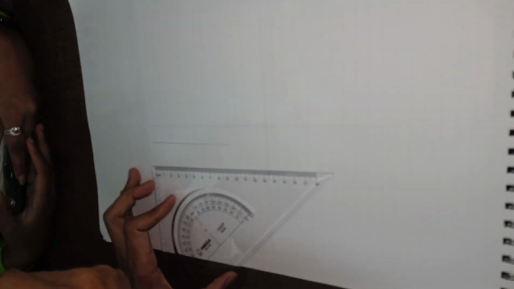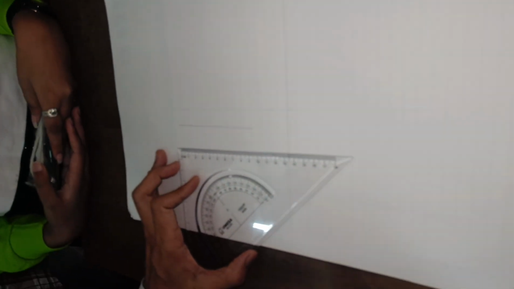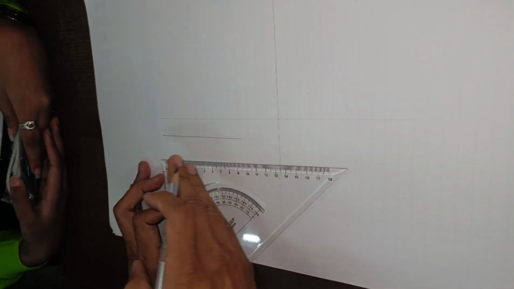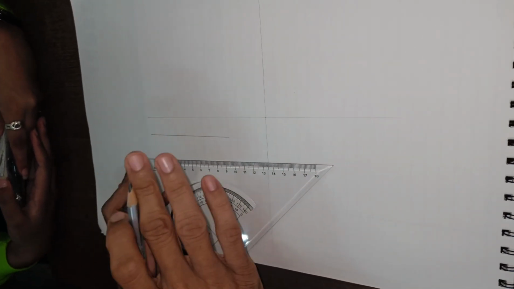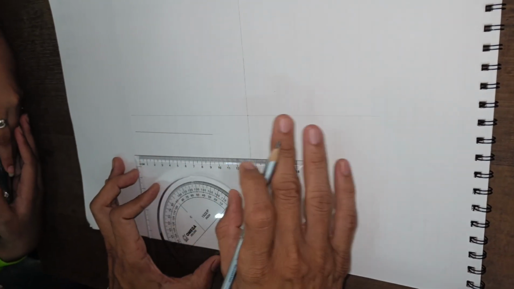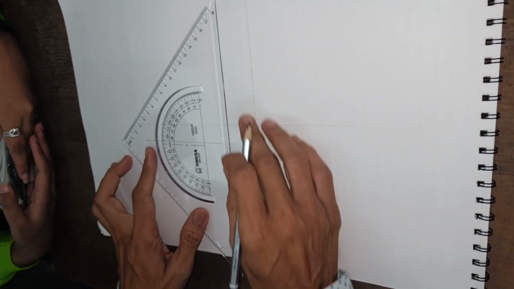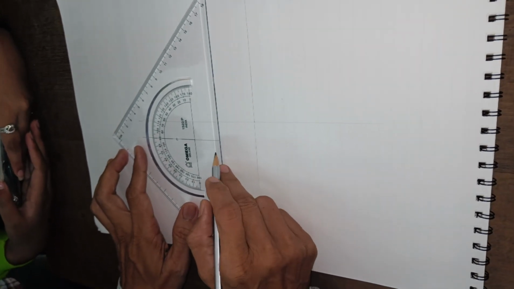This pencil is 2B. You should use 2H or H pencil only. This is too dark. This is not to be used at all. Remember it. Dark pencils should not be used.